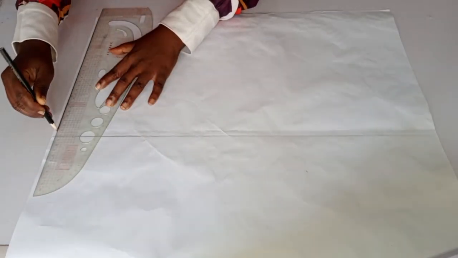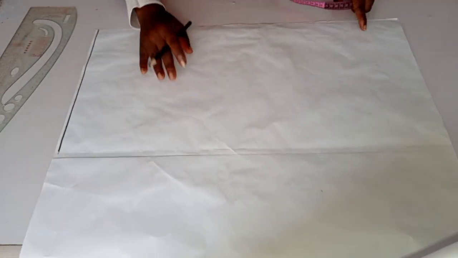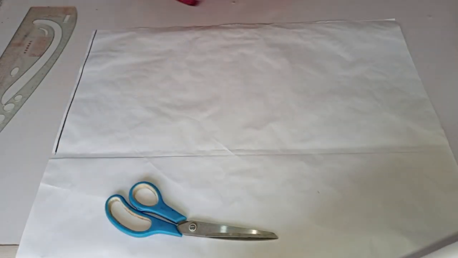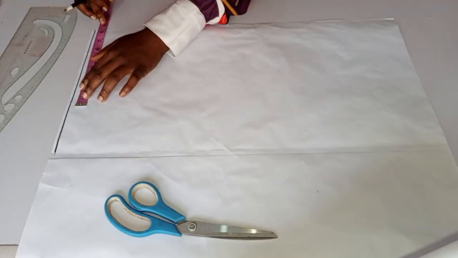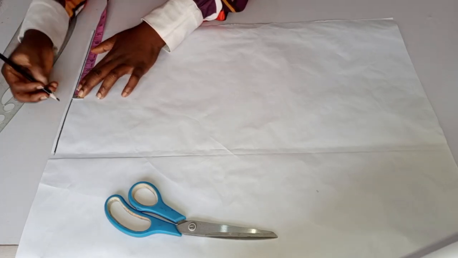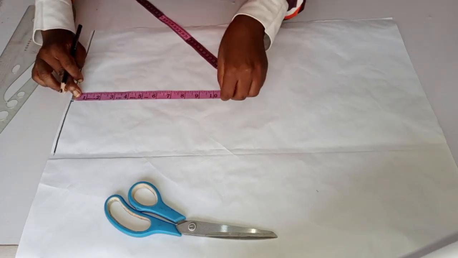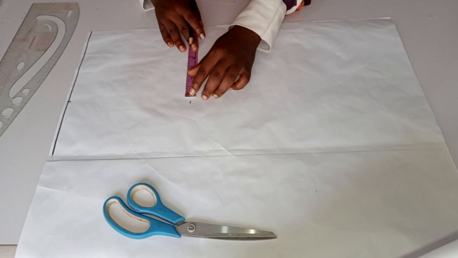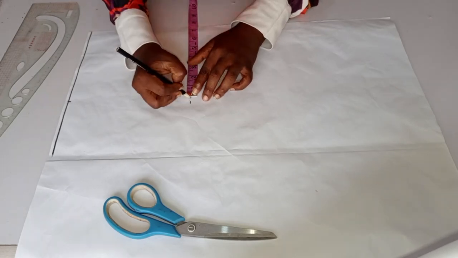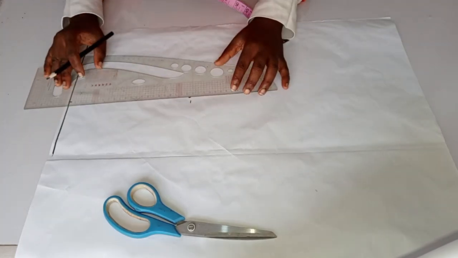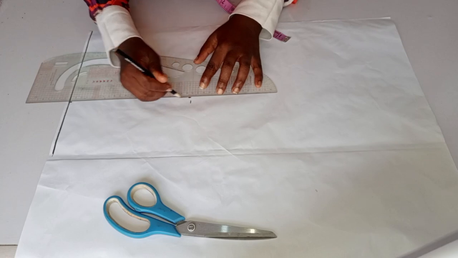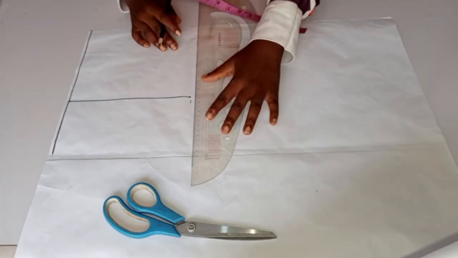You draw a straight line for your starting point. The shoulder I'm using is 15 inches. You divide your shoulder by 2. I will be making use of 7.5 at the shoulder here. I will be coming down by 8.5 for the armhole length. I will be making use of 7.5 here also to create your armhole length.